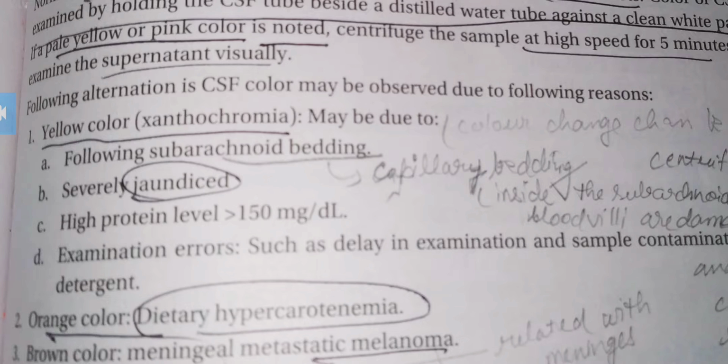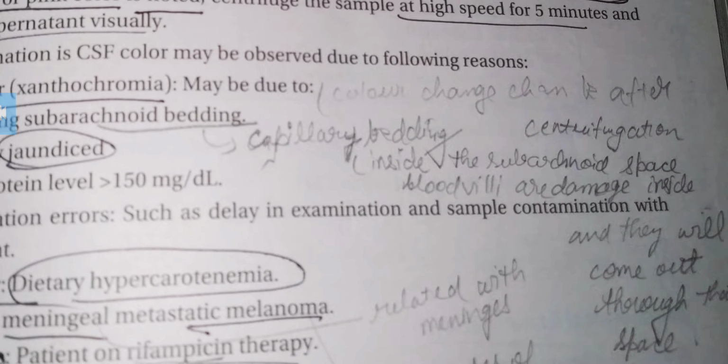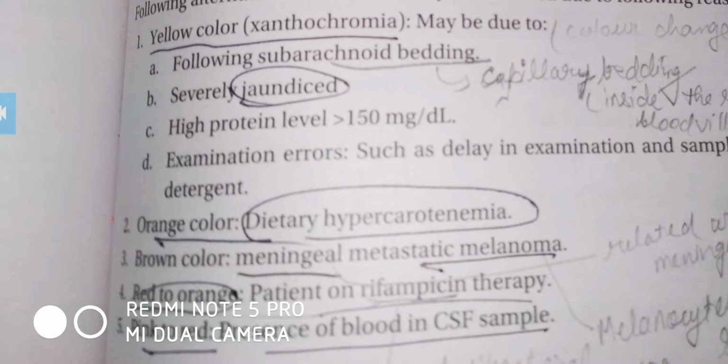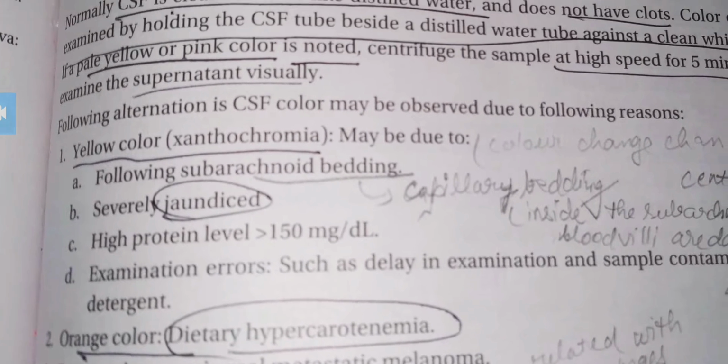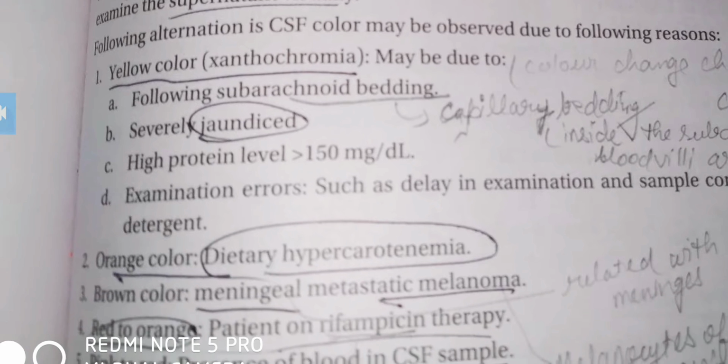Then severe jaundice, the person may have jaundice. Then a high protein level, more than 150 mg per dL. Examination error can also occur, such as delay in examination and sample contamination with detergent. So these are the things which may impart yellow color to the fluid.